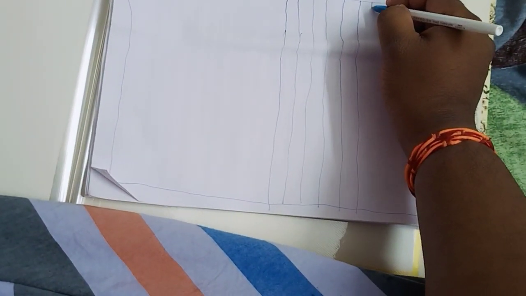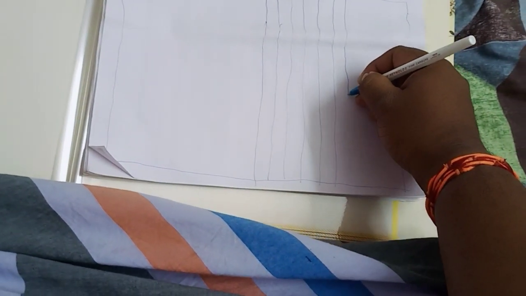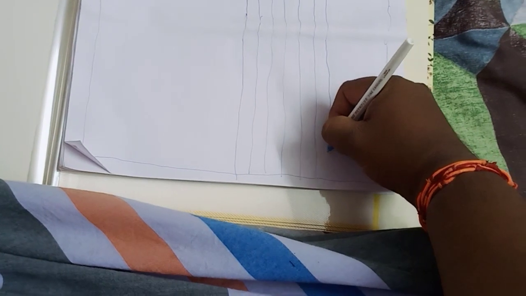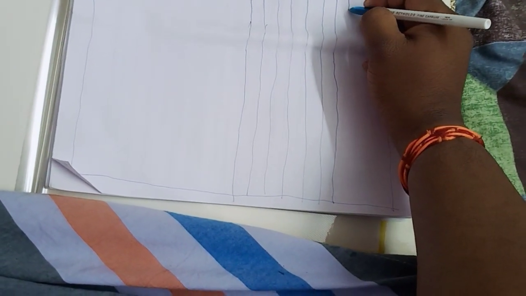You also can draw. So you have to understand how many degrees towards the east: 180 degrees. That is, each line is of 1 degree. So that means total how many lines are there? 180 lines.